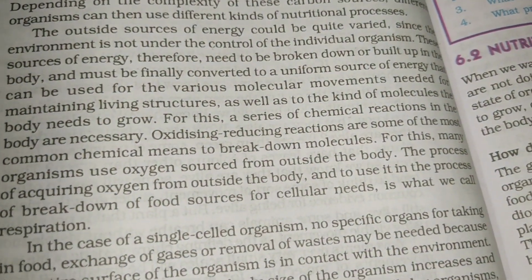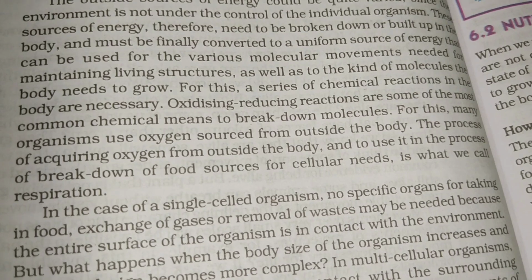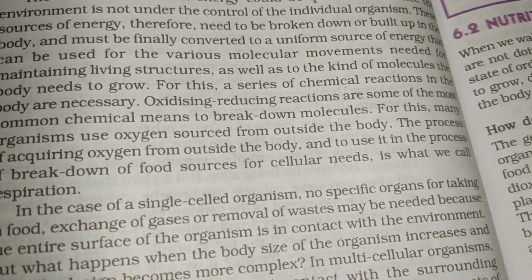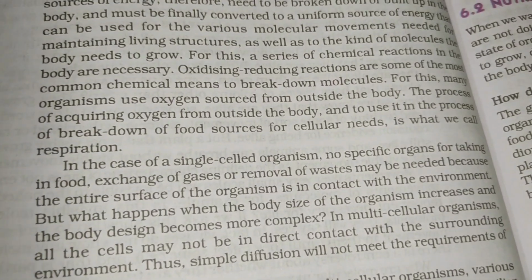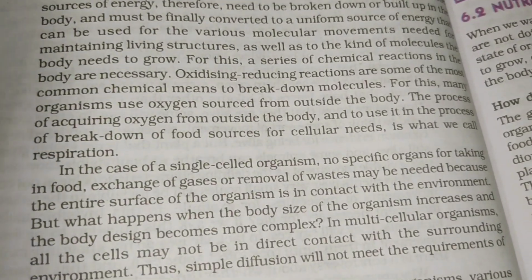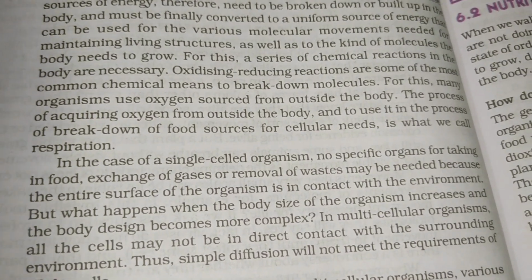For this, a series of chemical reactions will take place, like oxidation and reduction reactions and common chemical means to break down the molecules. And for this, many organisms will use oxygen sourced from outside the body. So in order to carry out all these reactions, they will use oxygen.